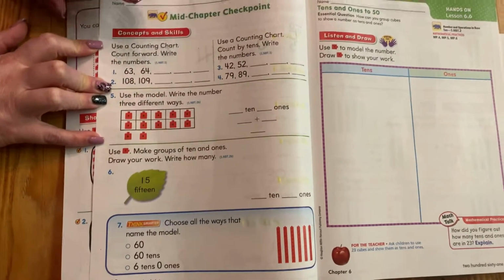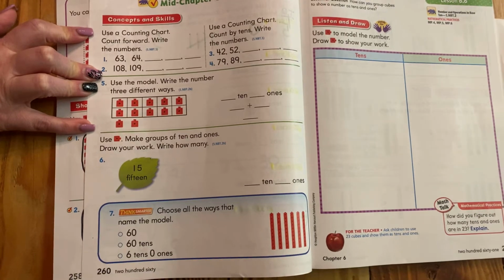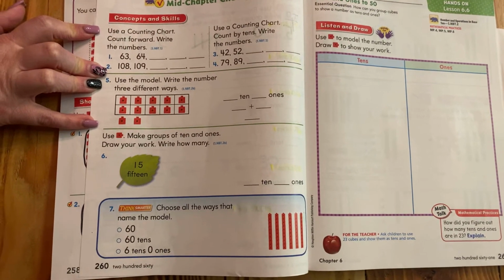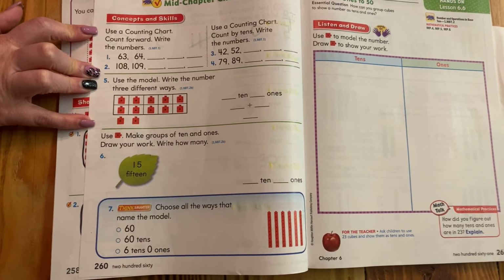All right, friends, so page 260, this is the one that really clearly needs to be turned into your teacher so they can see all the questions. Good luck.